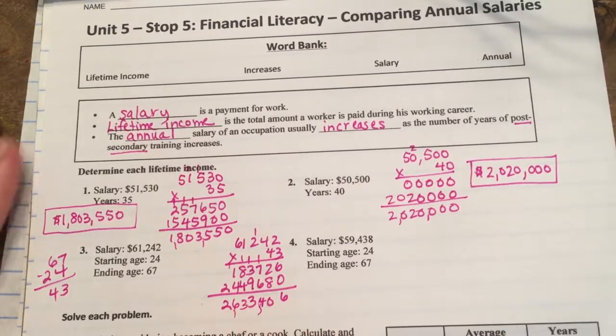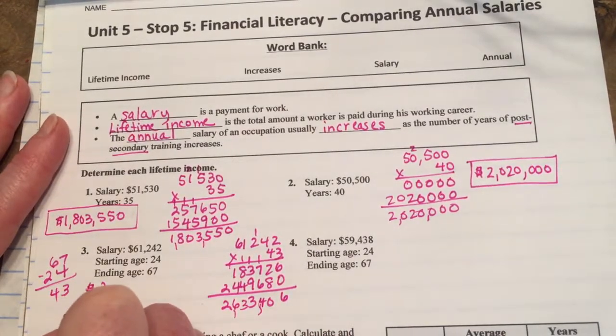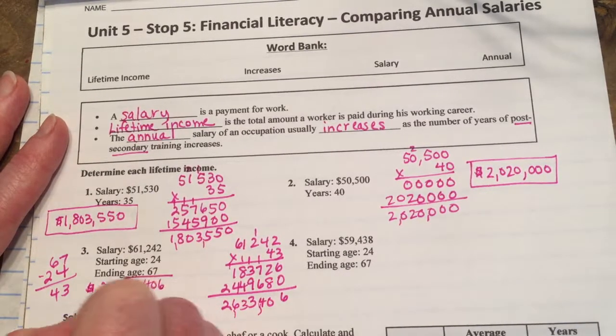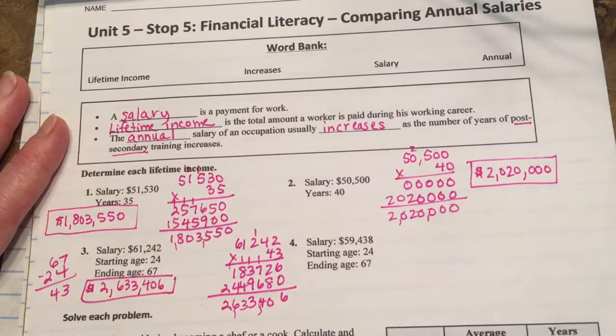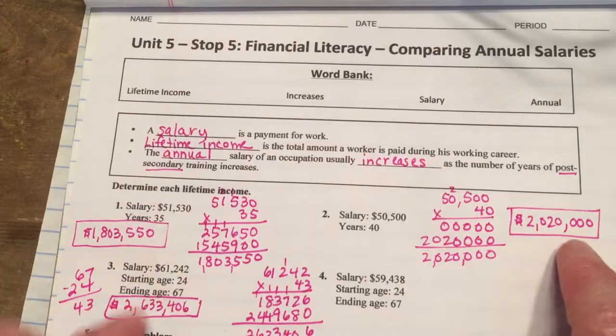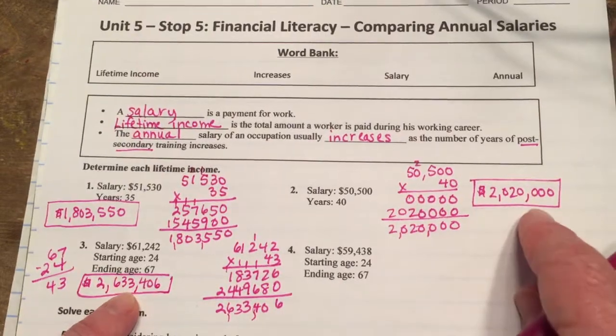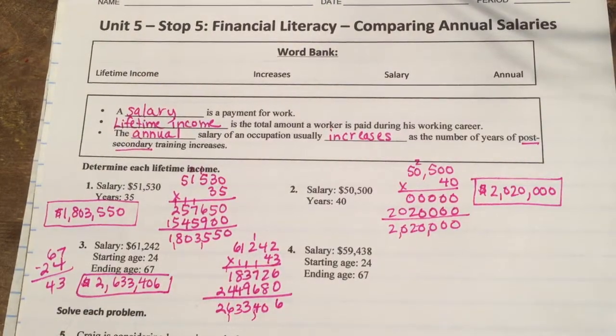So this person makes $2,633,406 over 43 years. So again, the salary is more, they worked a few more years, and you can see that the income over their lifetime is quite a bit more, $600,000 more.